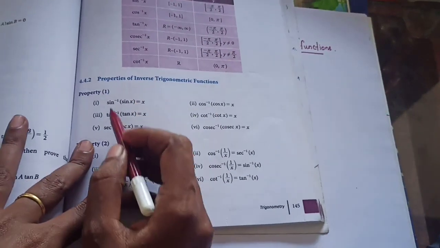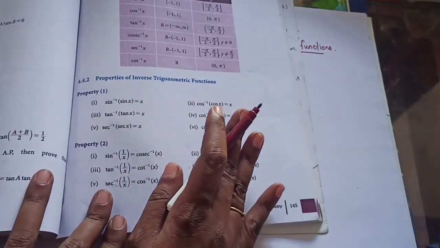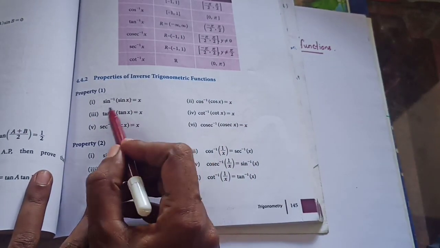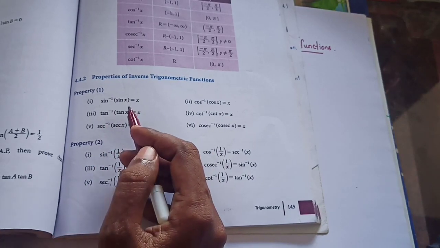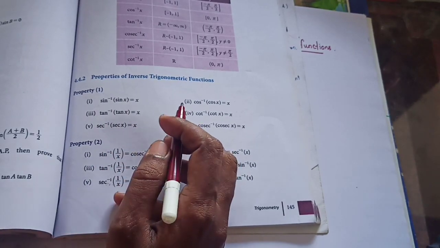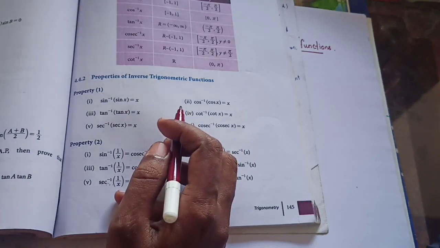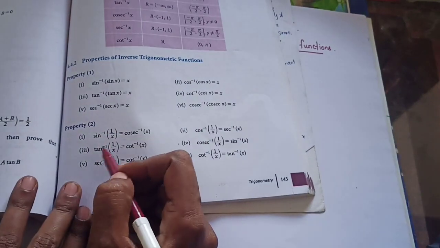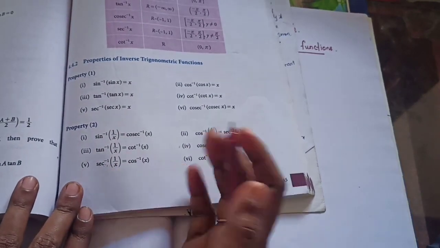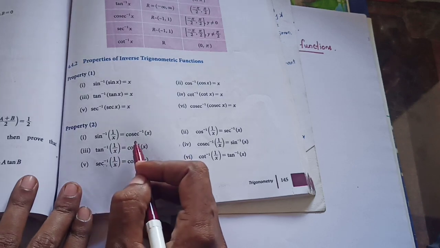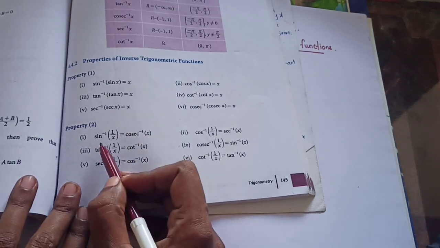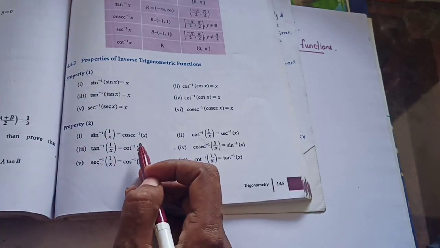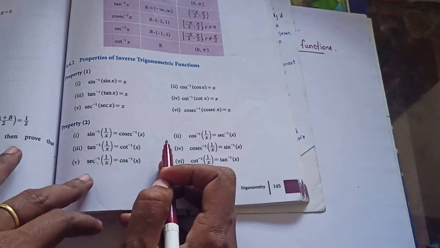Okay. The next one is properties. These properties, everything you need to learn. We will use them for the problems. Sin inverse of sin x is x. Everything, that particular function and its inverse function, when you compose them, you will get the value as x. That's the first property. Property number 2 is you will get the reciprocal ratio. That is sin inverse of 1 by x means cosecant inverse of x. You know already the reciprocal of sin x is cosecant x. So sin inverse of 1 by x means cosecant inverse of x.